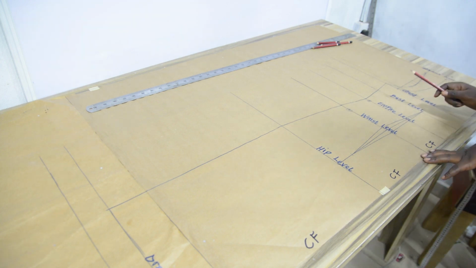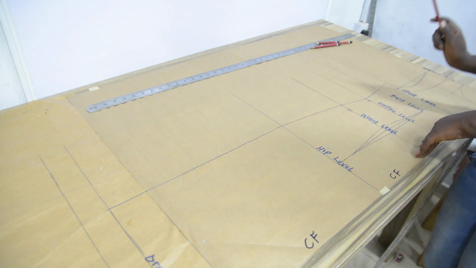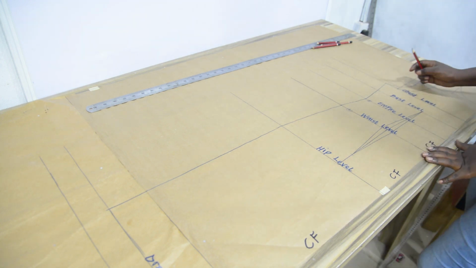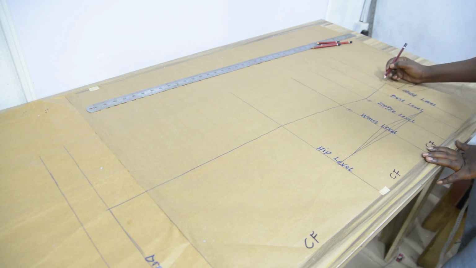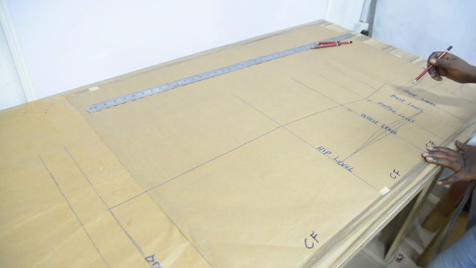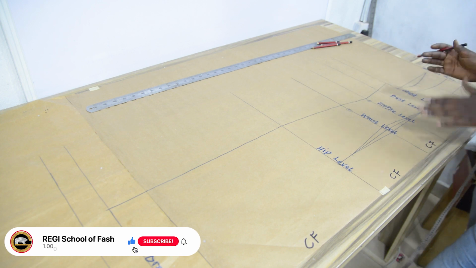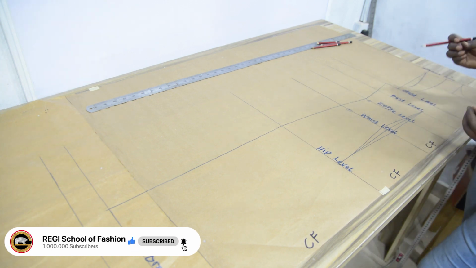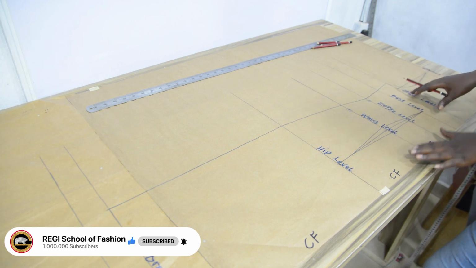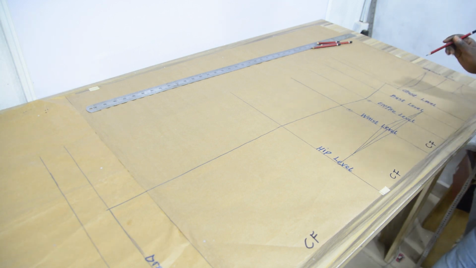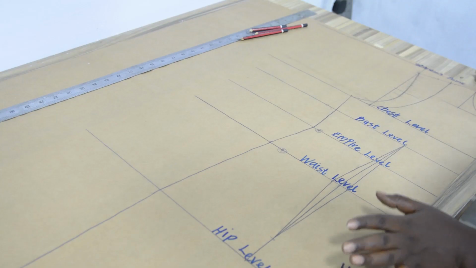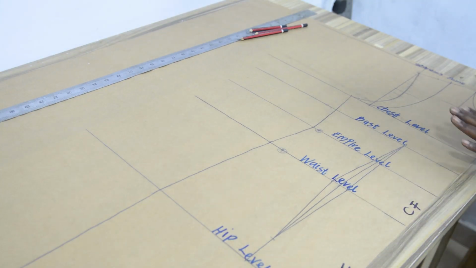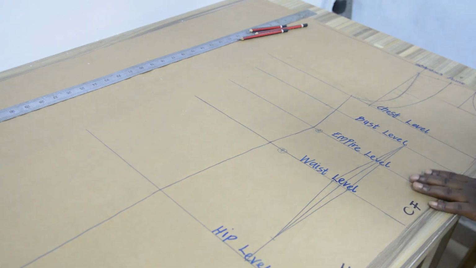But because of the type of fabric I'm using, I will not be making use of 1 inch of seam allowance by the side. I will be adding half of an inch, but when I'm constructing the innerwear, I will be joining the 2 sides together with 1 inch, which will automatically reduce the measurements I have on the dress so that it will be fitted on the body. So you have to be very careful when adding your seam allowances. Make sure you add your seam allowances correctly and appropriately.